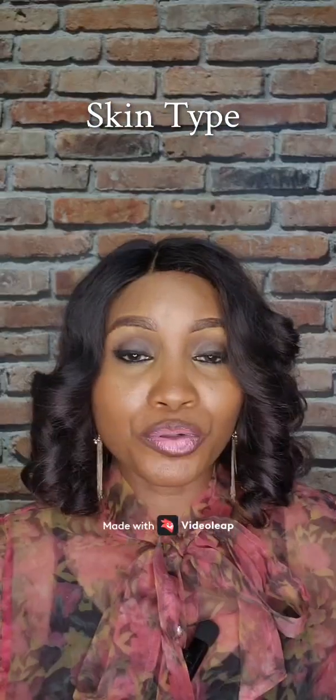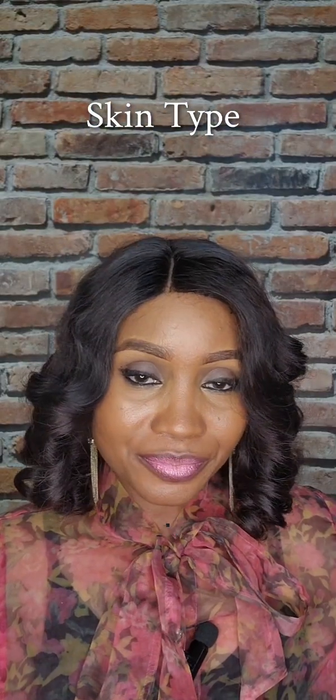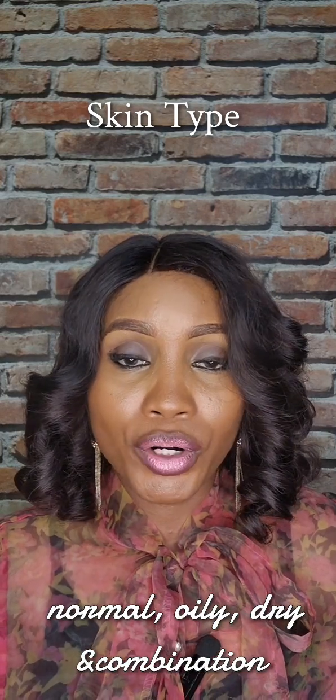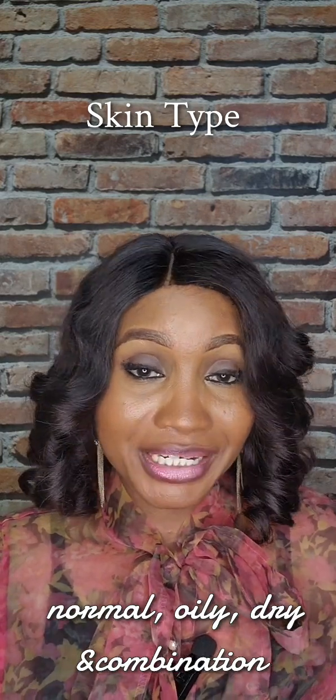Skin type is a way of profiling your skin based on its characteristics and features. It can also be determined by your genetics, which can also be affected by other factors that can change with time. But based on these characteristics or features, we have four basic healthy skin types, which are normal, oily, dry, and combination skin.